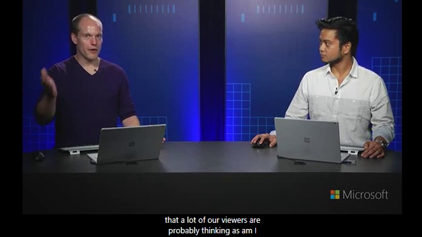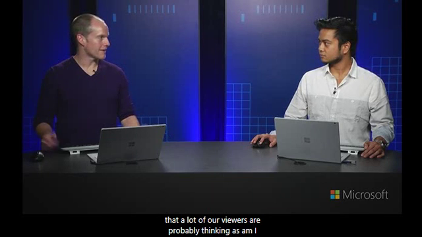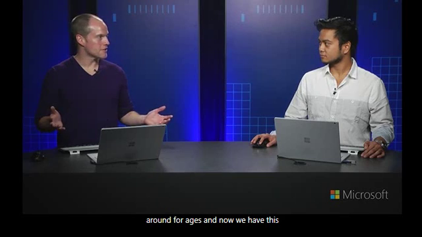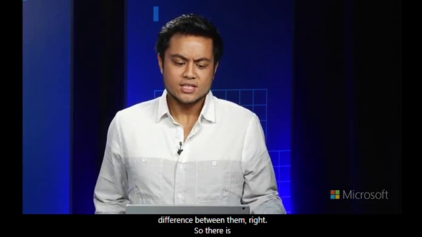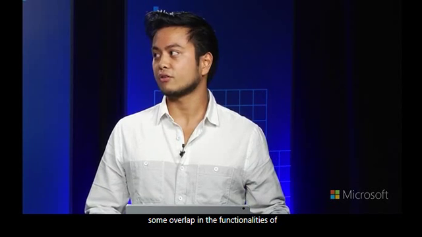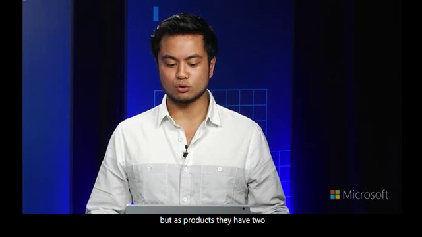And now, I guess the obvious question that a lot of our viewers are probably thinking, as am I, we've got AppLocker. AppLocker's been around for ages, and now we have this configurable code integrity thing. How do the two fit together, and what's the difference between them? Right, so there is some overlap in the functionalities of the two, but as products, they have two different targets.